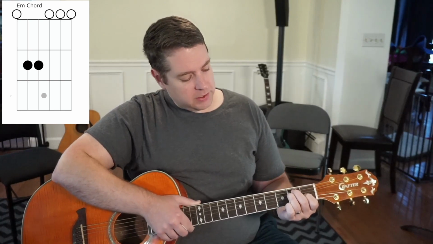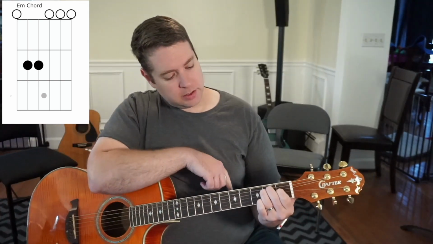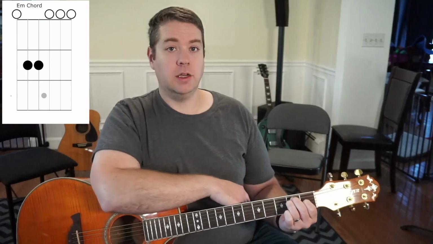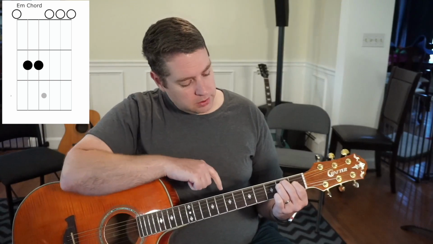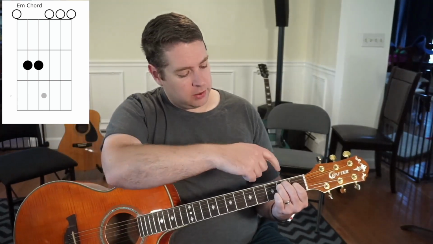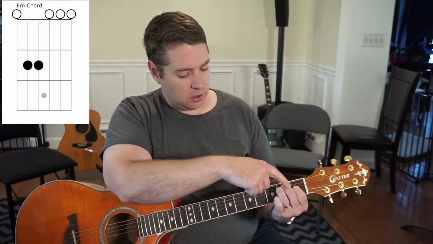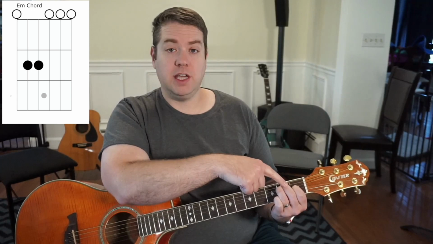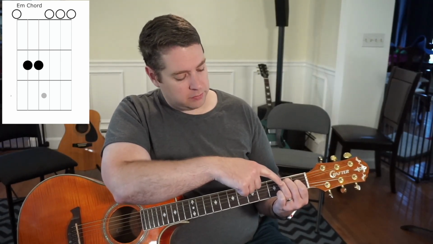And if you watch the video on the E chord, this one's going to be very similar. So if you remember the E chord, which is actually short for E major, is played like this, where we have our index finger on the first fret of the G string, our middle finger on the second fret of the A string, and our ring finger on the second fret of the D string.